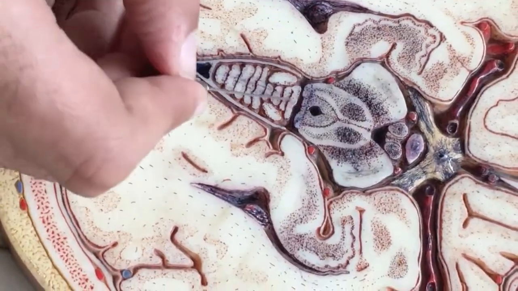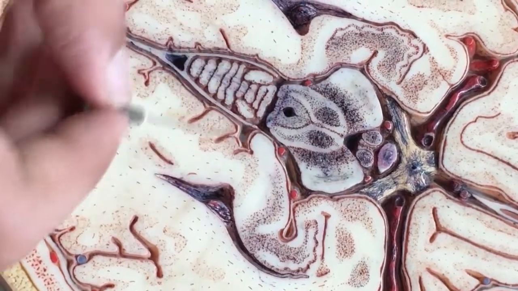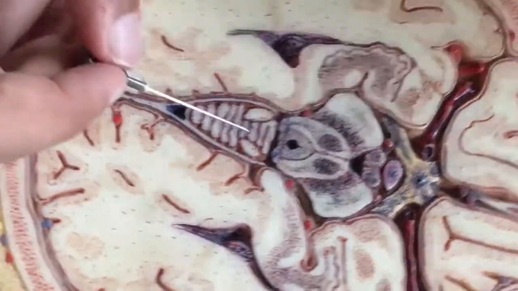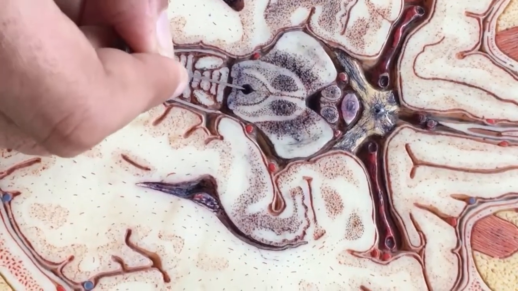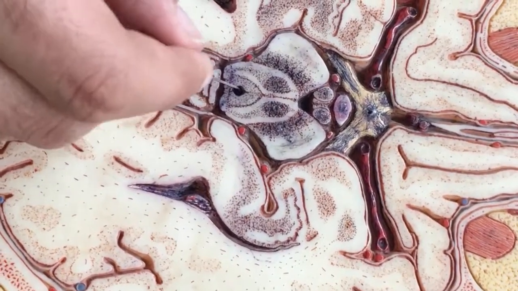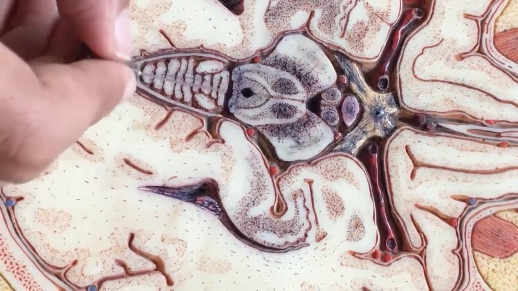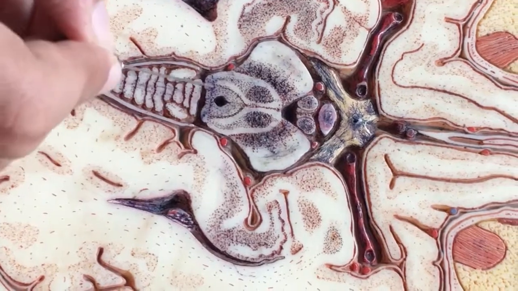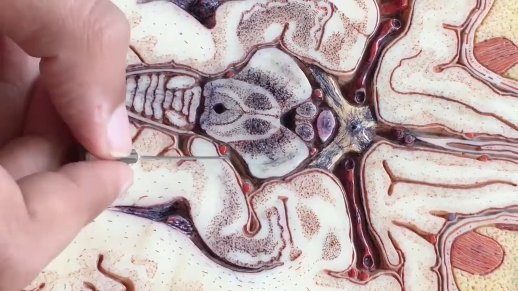Now this is the vermis. Here we will talk about the midbrain. In the midbrain, or the mesencephalon, this is the cerebral aqueduct. The cerebral aqueduct divides the midbrain into a small posterior part known as the tectum and an anterior part known as the peduncle.